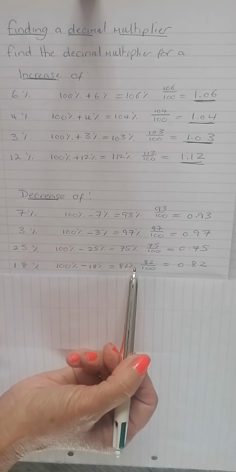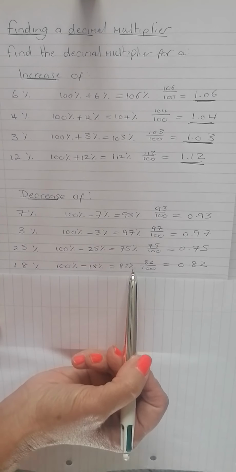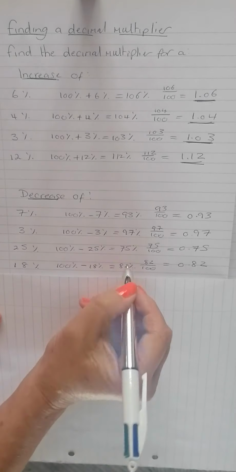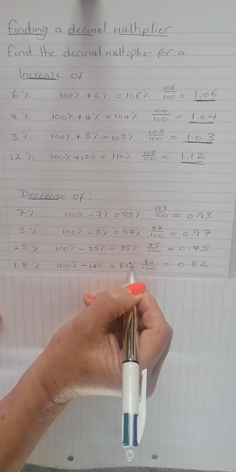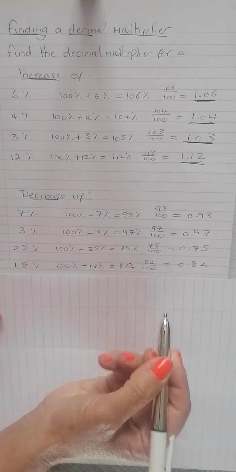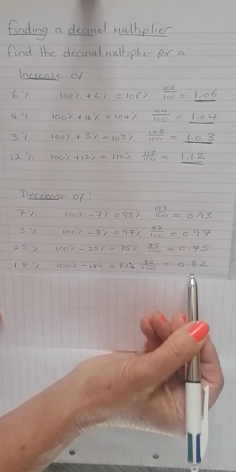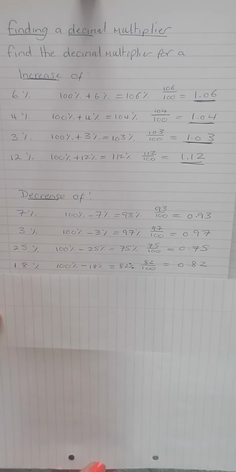Just remember, percent means per 100. And just in case you're wondering why we're dividing by 100, 82%, that means 82 for every 100. That's what it means, 82 per 100. That's what it looks like as a fraction. And when you divide, you get 0.82 as a decimal.